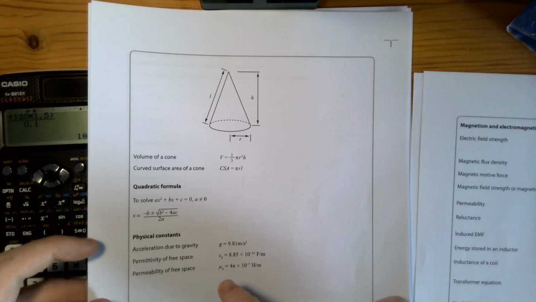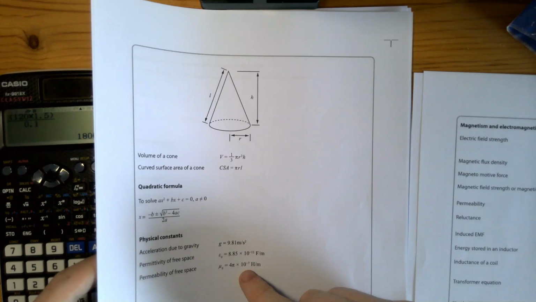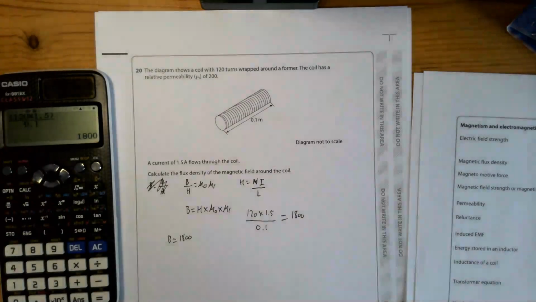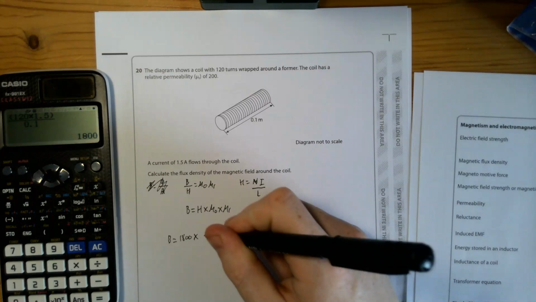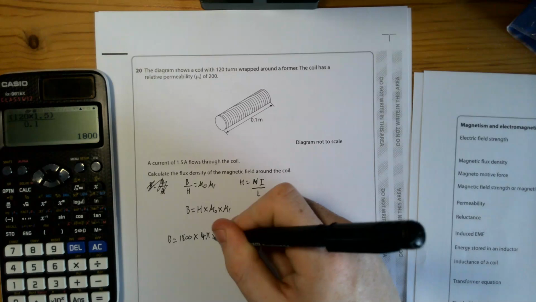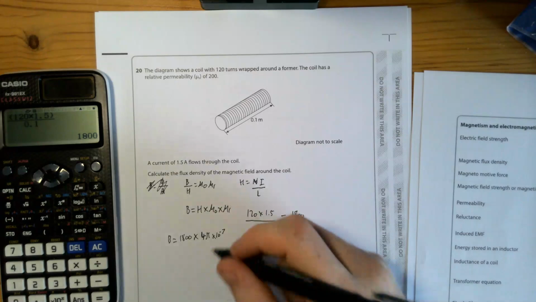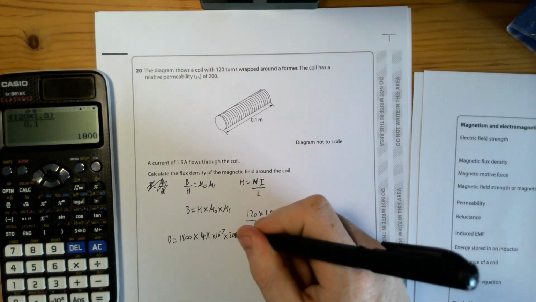Permittivity, and we're looking for permeability. Permeability is 4 pi times by 10 to the minus 7. And then mu r is 200.